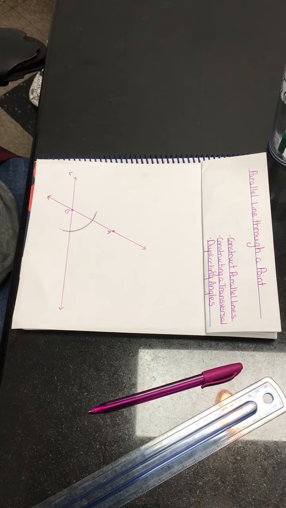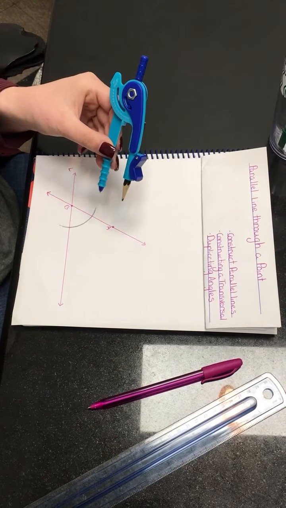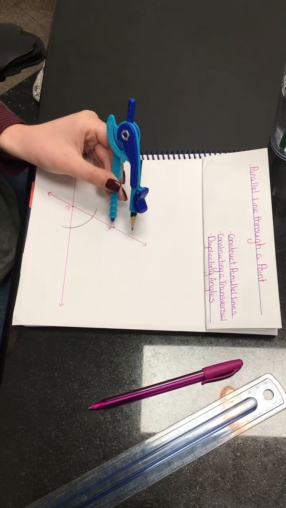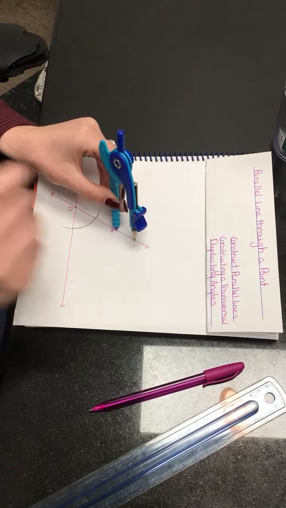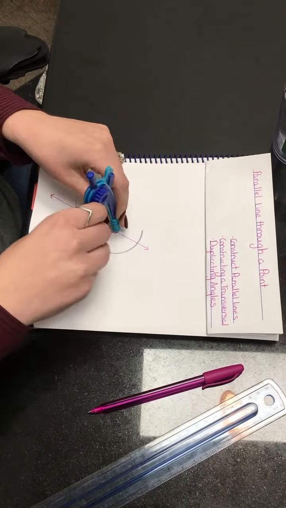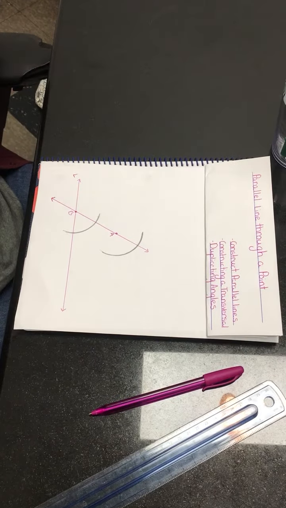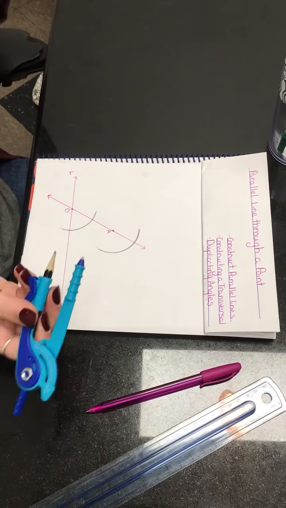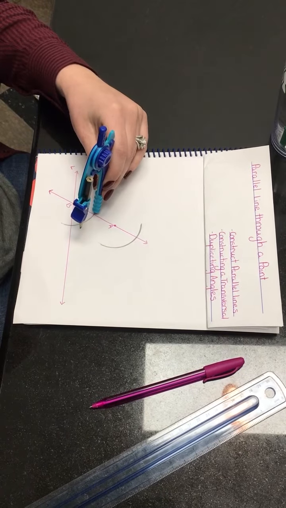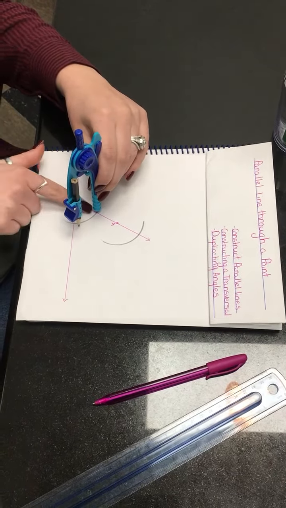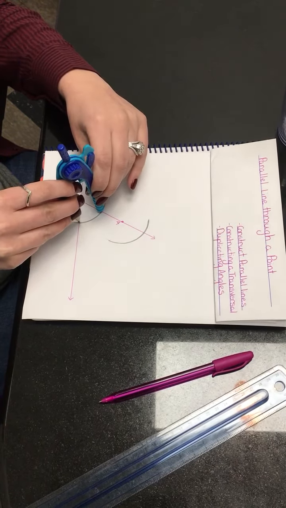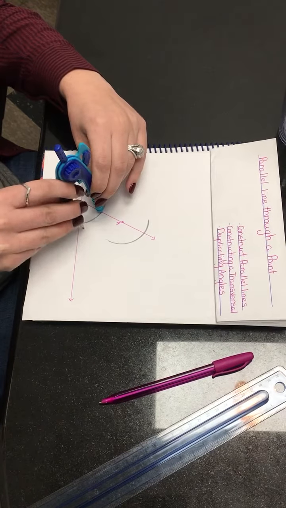I have my first arc. Then I'm going to duplicate this arc using the pointy end of my compass, placing it on point A and duplicating my arc. Once I have made both of my arcs, I'm going to take my compass, take the pointy end, place it on my arc that meets my line, and I'm going to measure and make another point.